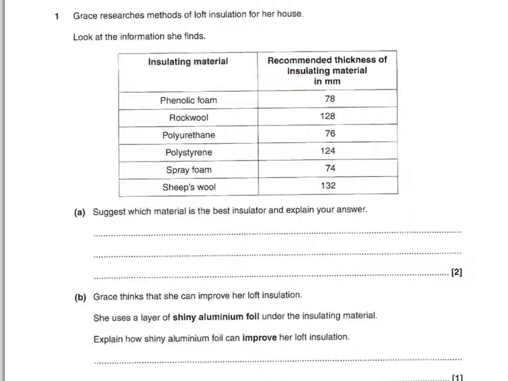So the one we have less of is spray foam. So spray foam, we get the first mark, and then the second mark is just saying that it has the lowest thickness, or it's the thinnest.